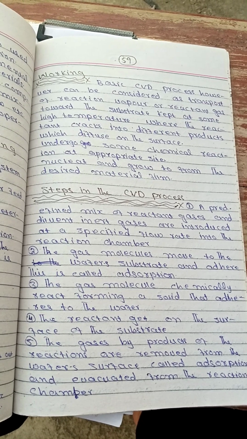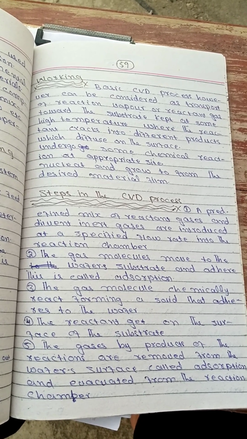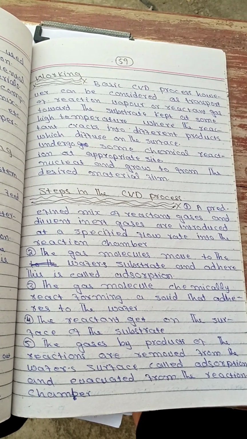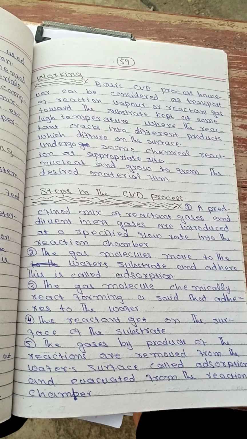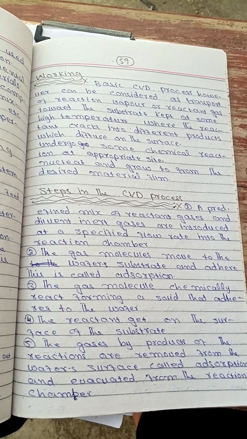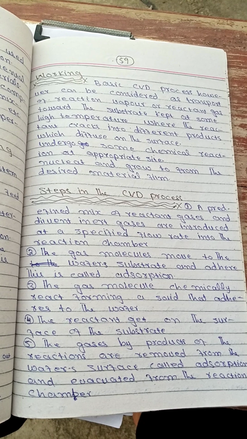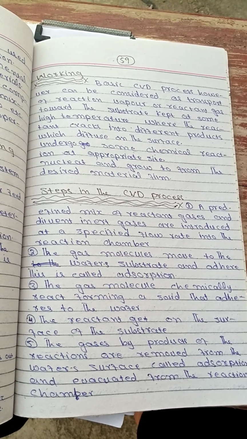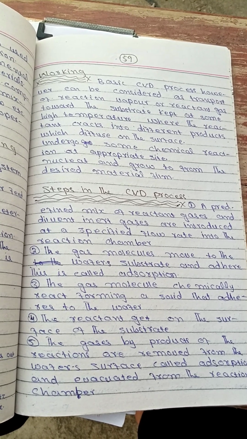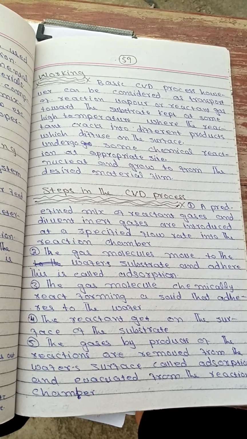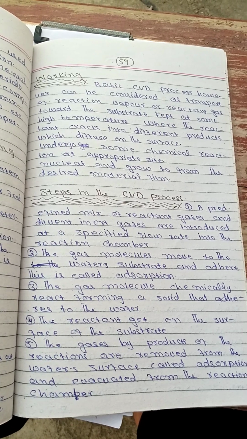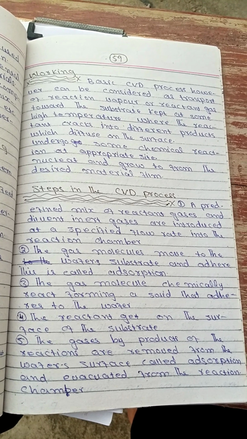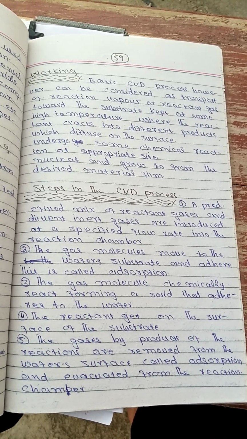The basic CVD process can be considered as a transport of reaction vapors or reaction gas towards the substrate, kept at some high temperature. When the reactants crack into different products, they diffuse on the surface, undergo some chemical reaction at an appropriate site, nucleate and grow to form the desired material. Steps in the CVD or chemical vapor deposition process.